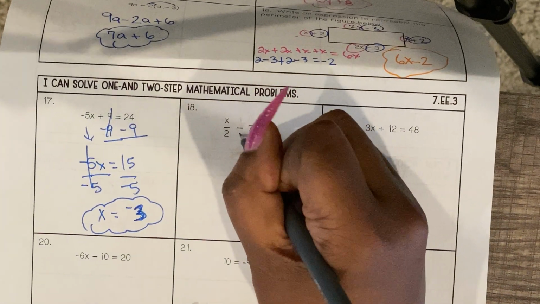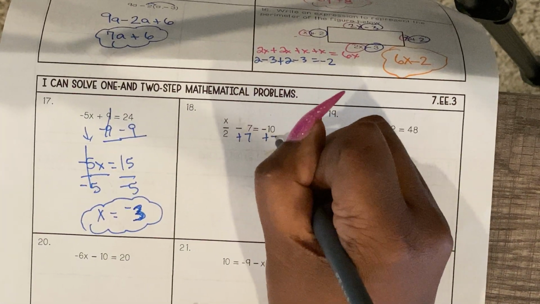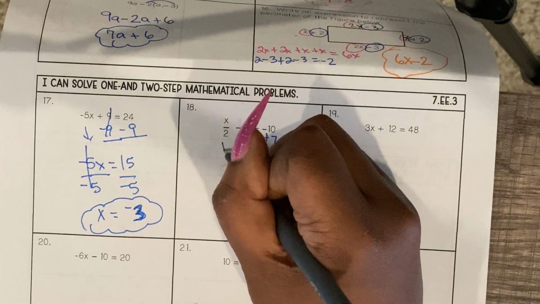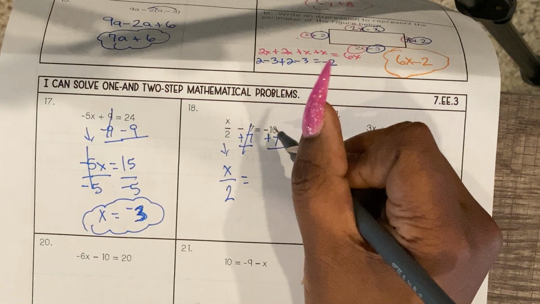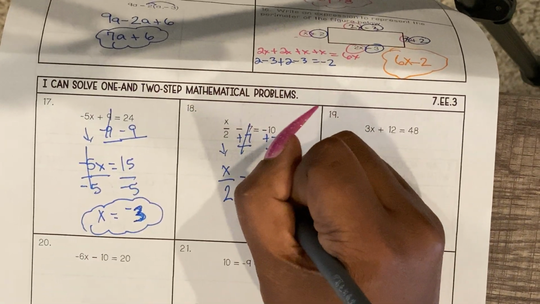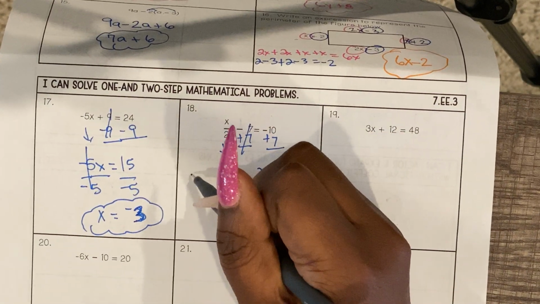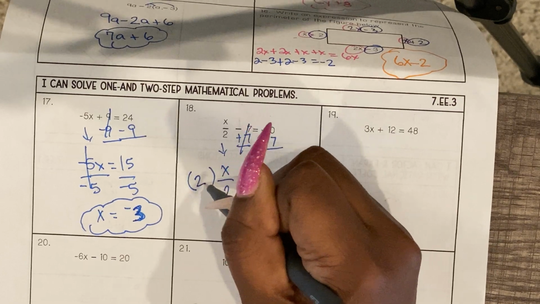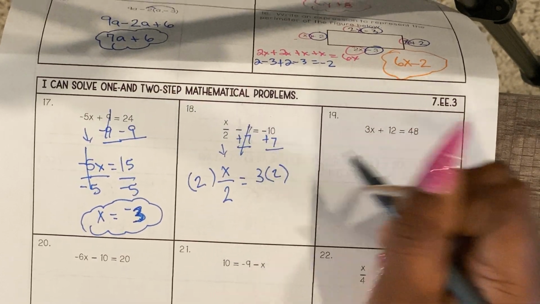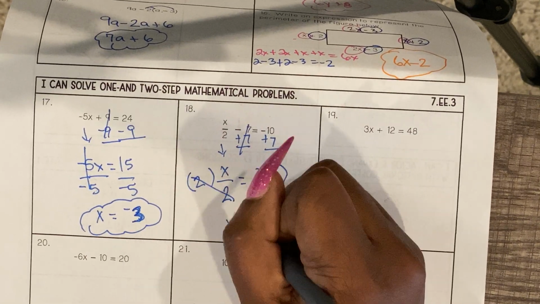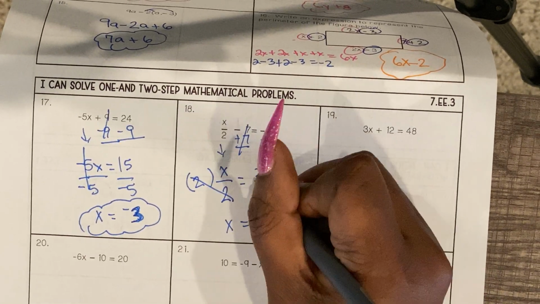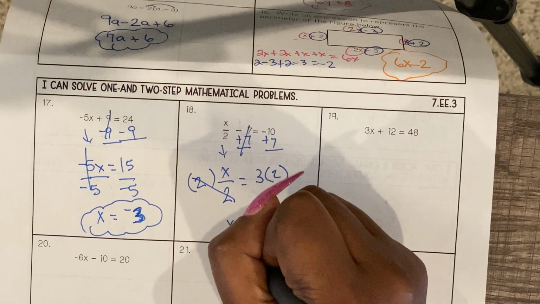Same thing. Do my inverse. Bring down what I did not use. -10 plus 7 is 3. Last step, multiply, because that's the inverse of division. It doesn't zero out, it goes to 1. 3 times 2 is 6.